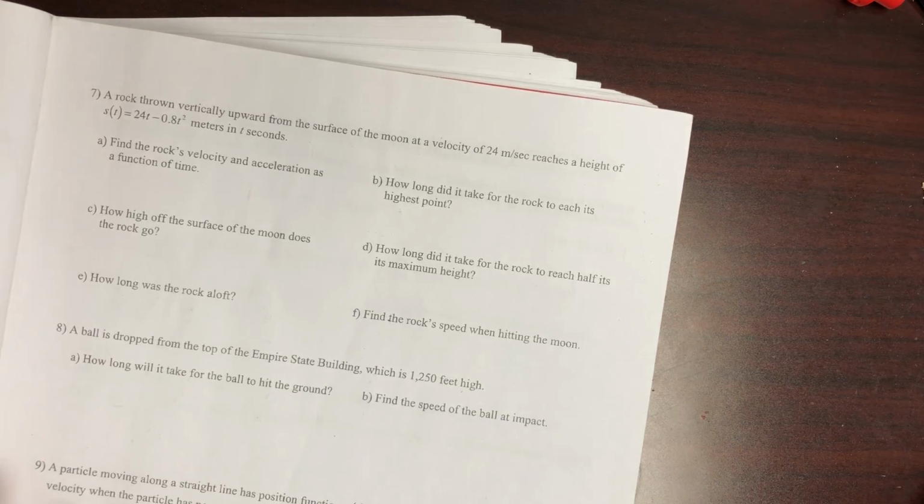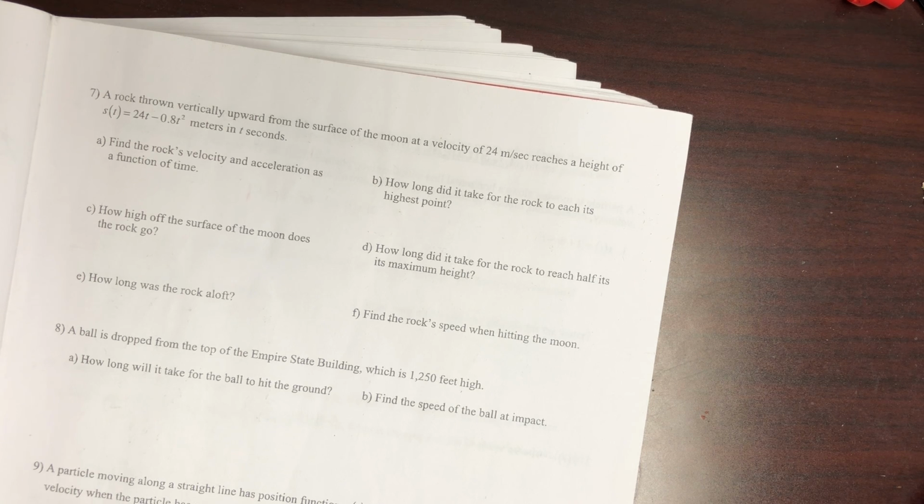All right. A rock thrown vertically upward from the surface of the moon. All right. This is more of the same.